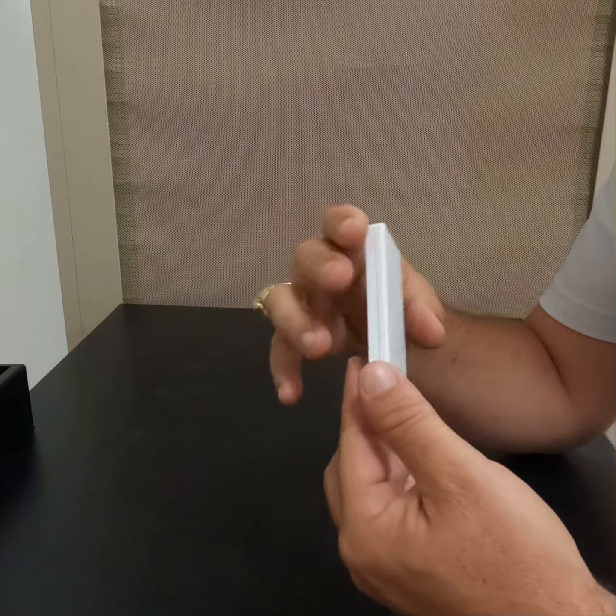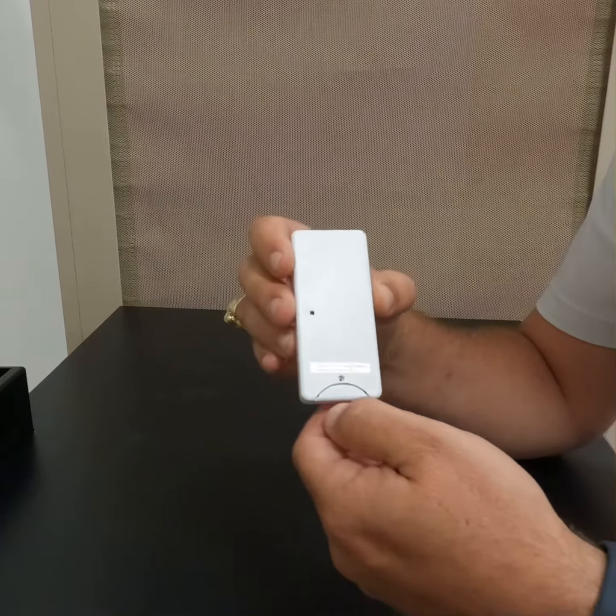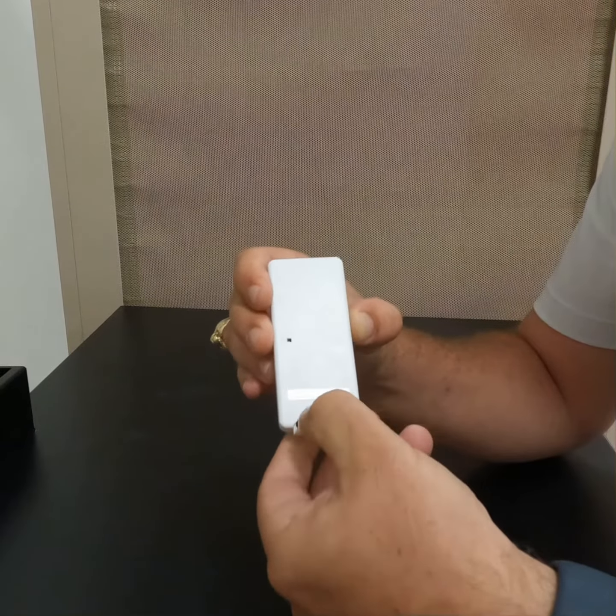And the last thing to notice is on the back of the remote, there is a battery hole right here. If you pull this down, that'll give you access to the battery. These batteries do need to be changed out. There's a simple code on there. You can pick them up at any hardware store, Home Depot, Lowe's, and you'd be good to go.